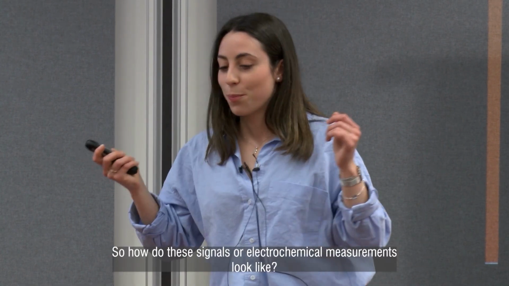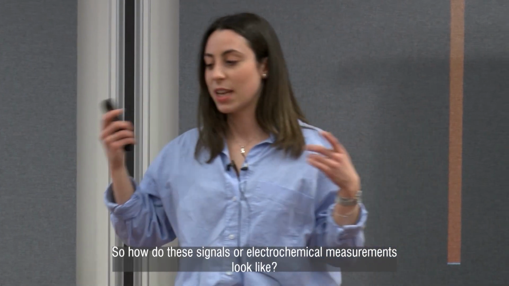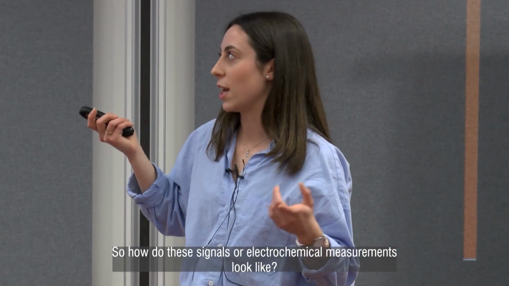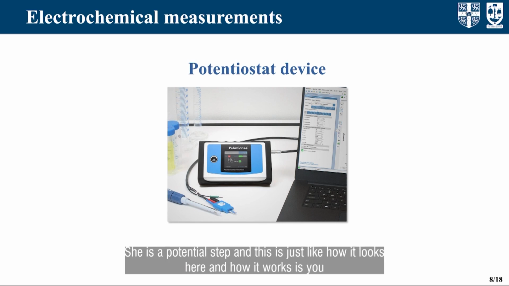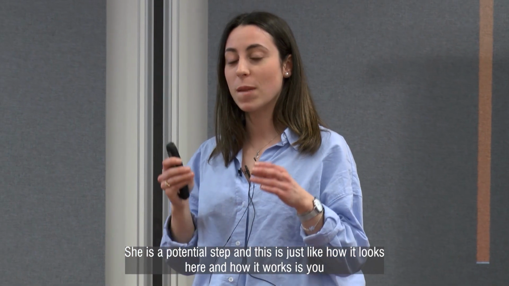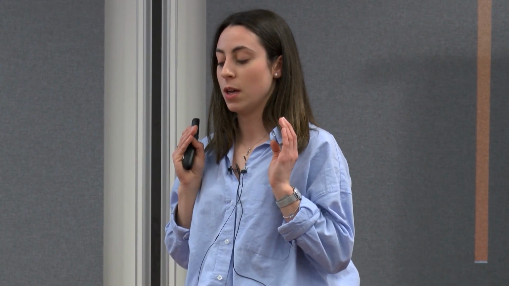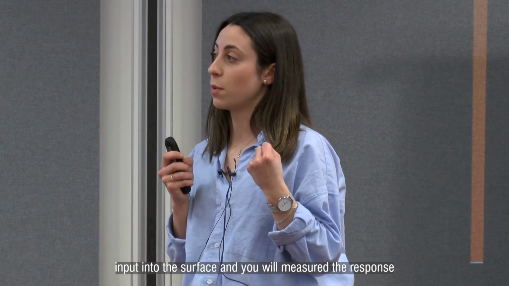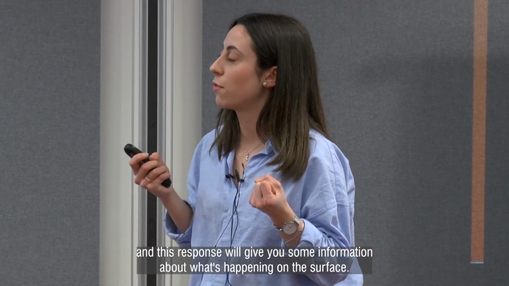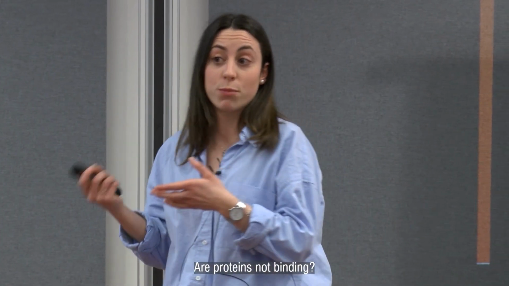Great, so what do these electrochemical measurements look like? To give you a better idea, this is the device I was using. It's a potentiostat, and it looks just like it does here. How it works is you apply an electric input to the surface and you measure the response. This response will give you some information about what is happening on the surface. Are there proteins binding? Are proteins not binding?